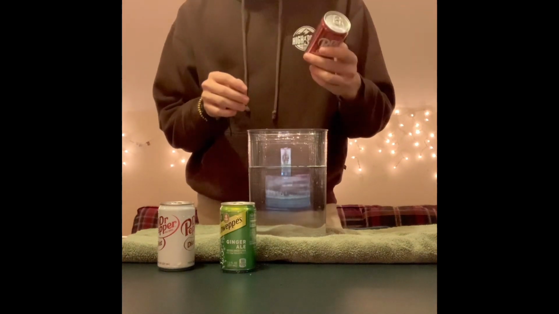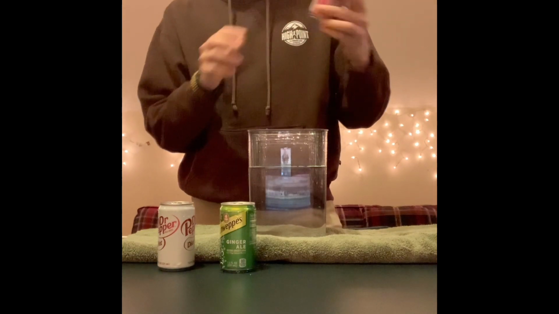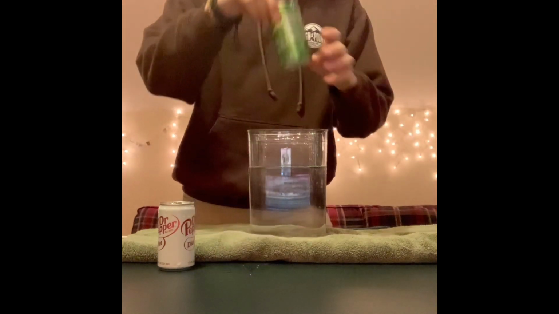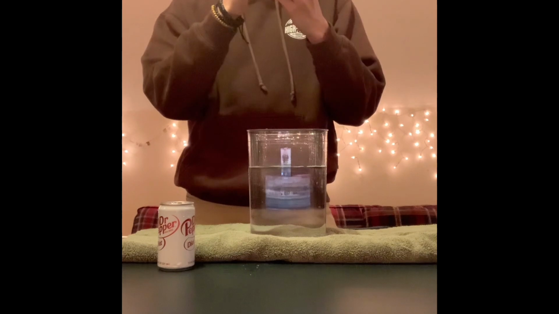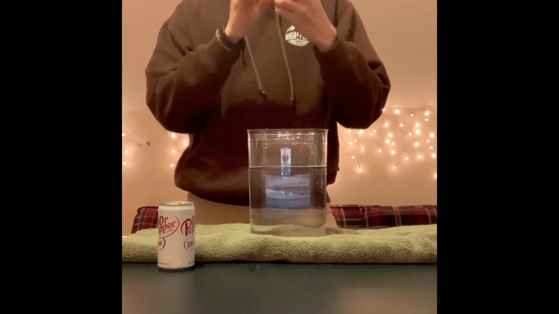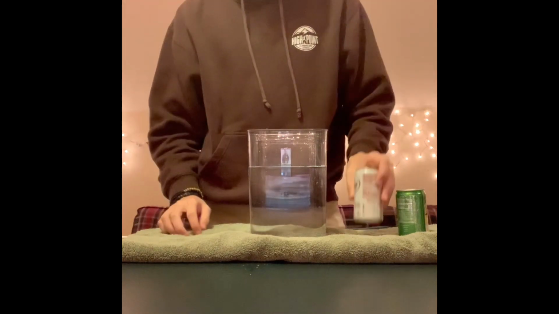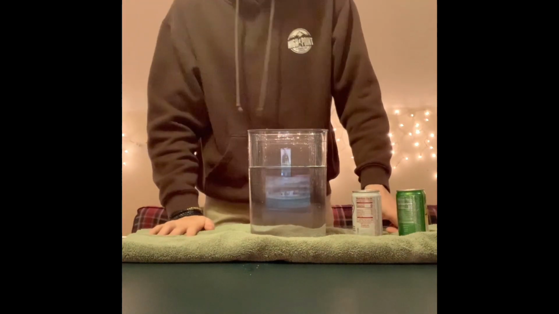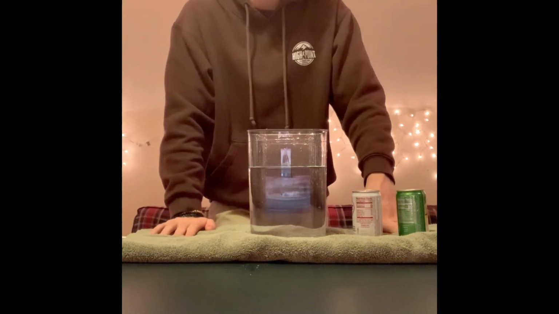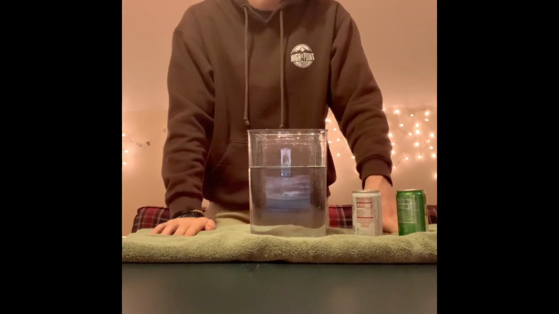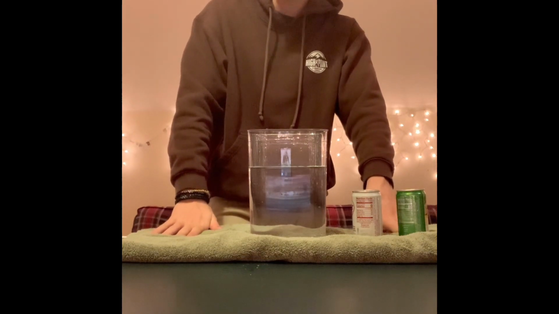The Dr. Pepper has 24 grams of total sugars, whereas the ginger ale only has 20 grams of sugar, and the Diet Dr. Pepper has 0 grams of sugar. So that extra sugar was enough to put Dr. Pepper over the edge and make it sink despite the cans all being the same size.